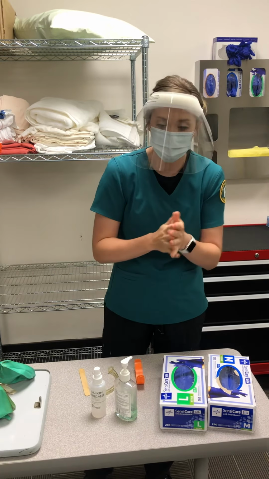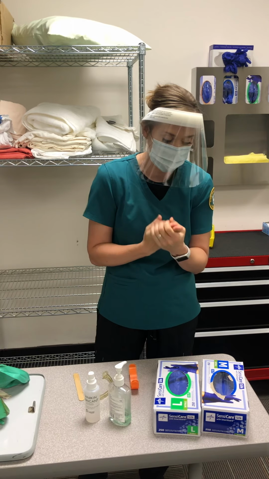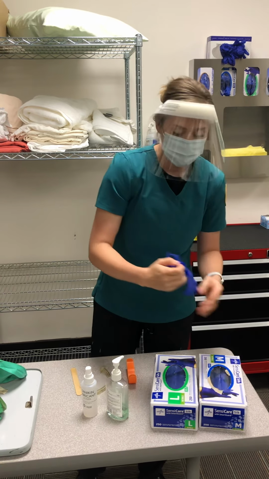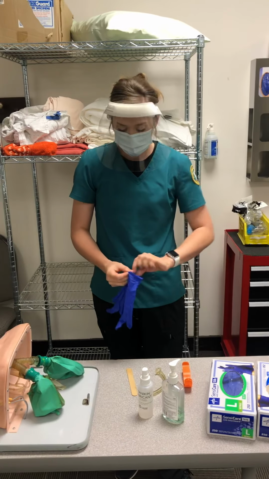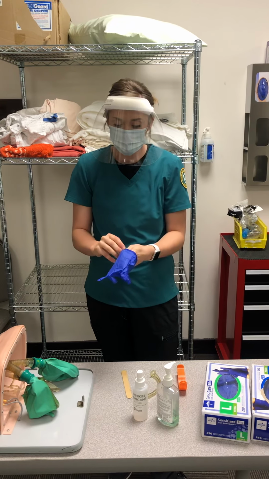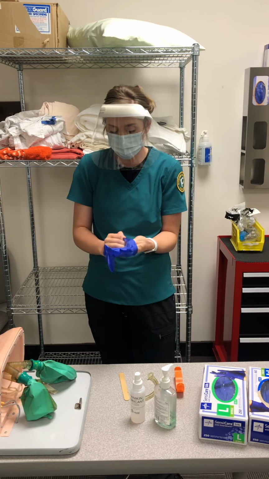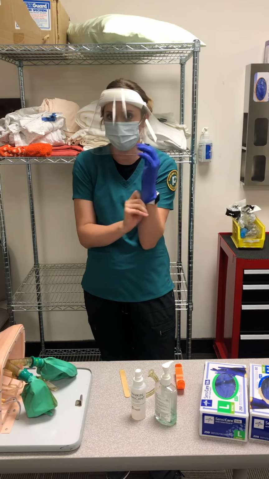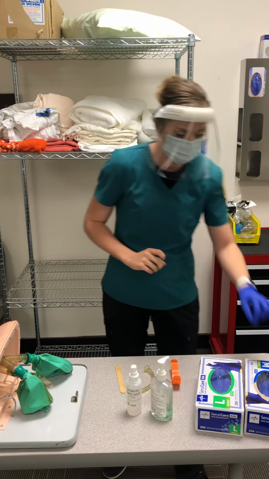The oropharyngeal airway is used on unconscious patients. So the first thing I'm going to do when I get into the room is verify the patient identity by checking their bracelet. I will then assess the patient's vital signs and assess them to make sure that this is the proper airway being used.